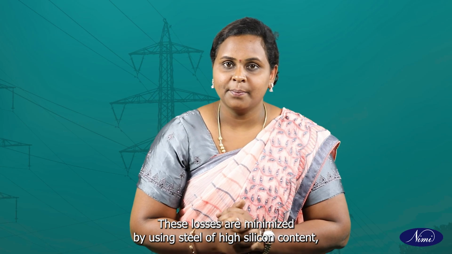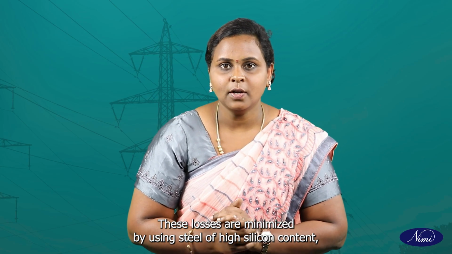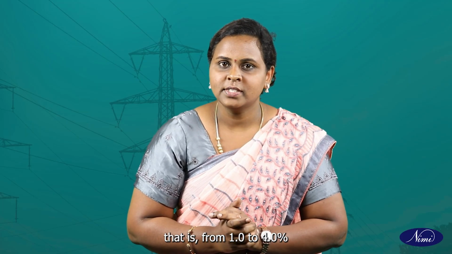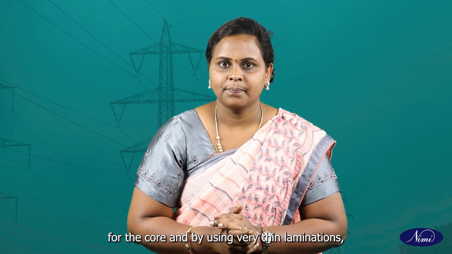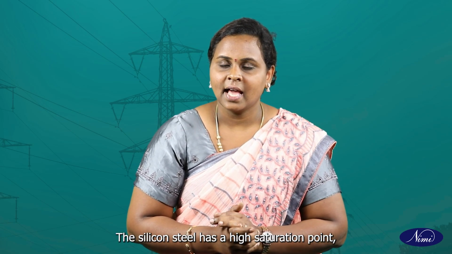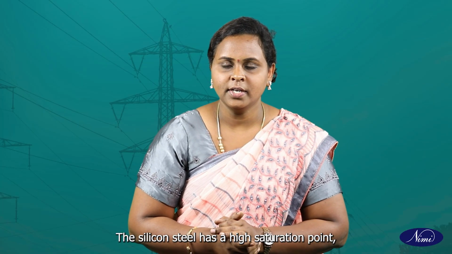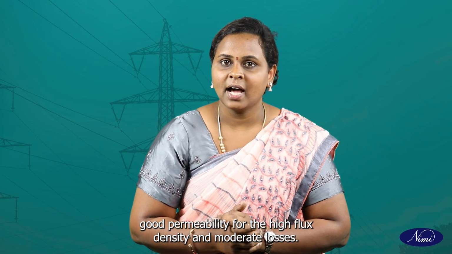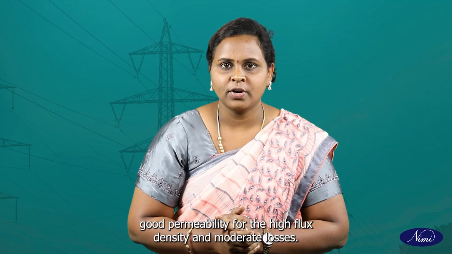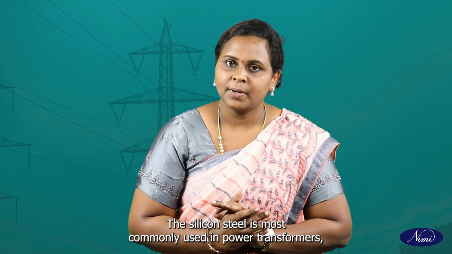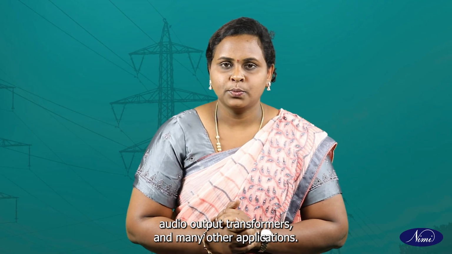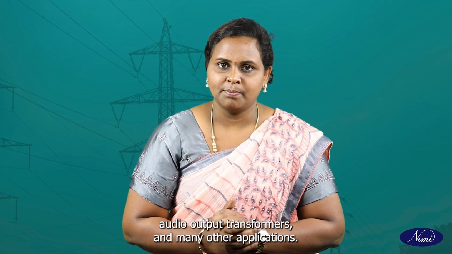These losses are minimized by using steel of high silicon content, from 1.0 to 4.0%, for the core, and by using very thin laminations. Silicon steel has a high saturation point, good permeability for high flux density and moderate losses. Silicon steel is most commonly used in power transformers, audio output transformers and many other applications.